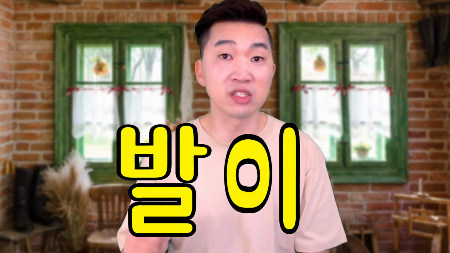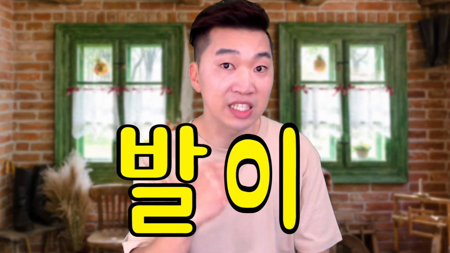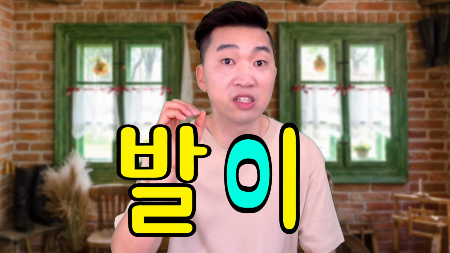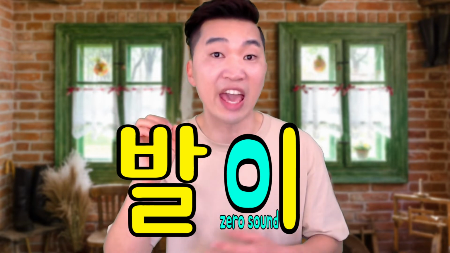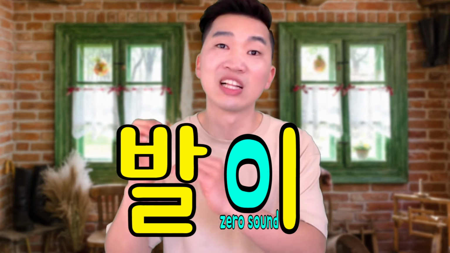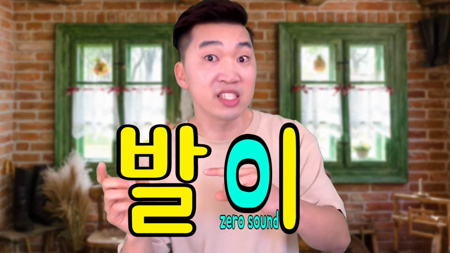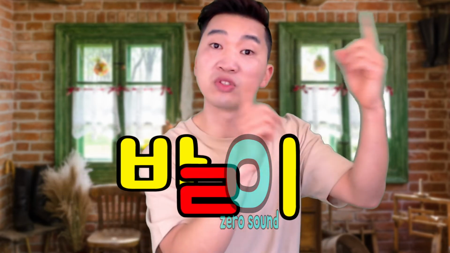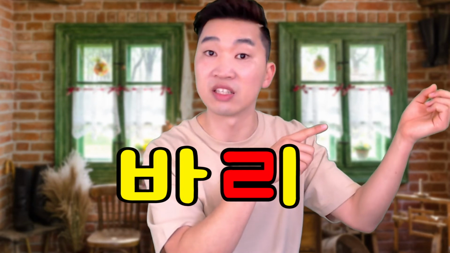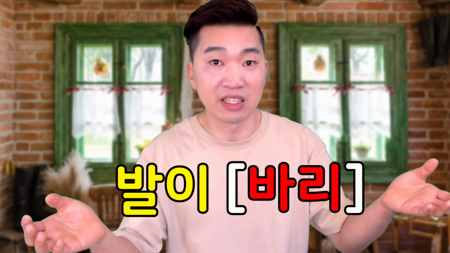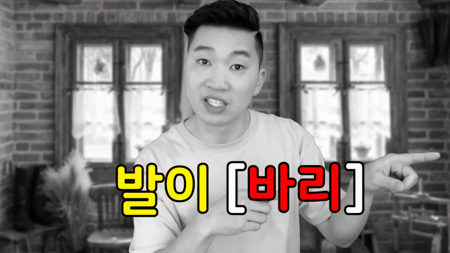Look at the example. This word has 2 syllables, 발, 이, but we don't read it 발, 이, because this little circle that is called 이응 doesn't have any sound when it's the initial consonant. So the second syllable is just the vowel 이, right? And the preceding syllable ends with a prop consonant ㄹ, so it moves to the position of the initial consonant in the next syllable, right? That's why we don't read this word 발 이. We just read it 발이, 발이, 발이.